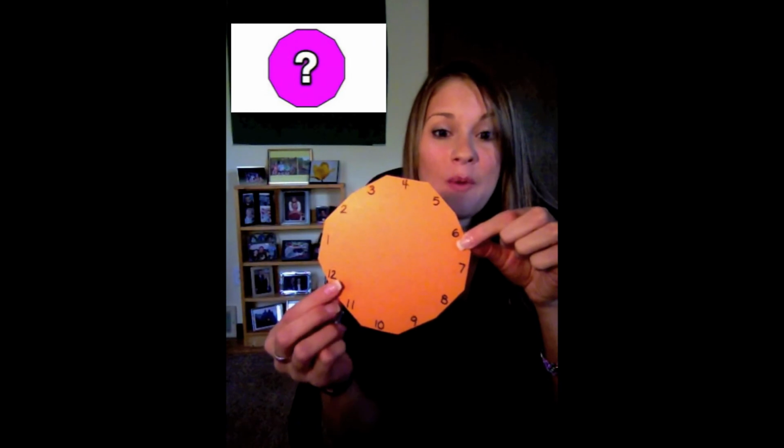So join me next time, and we'll take a look at some more polygons. There's so many possibilities to them. And we'll take a look at something like this one. It looks a lot like a circle, doesn't it? But this one has 12 sides to it. Want to know what that one's called? Well, you'll have to wait and see.